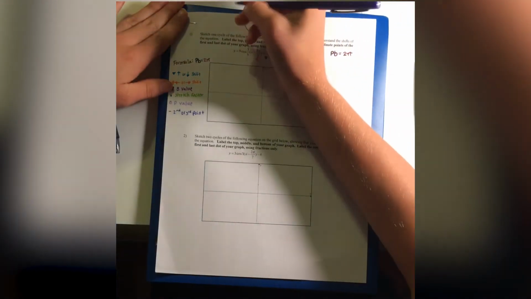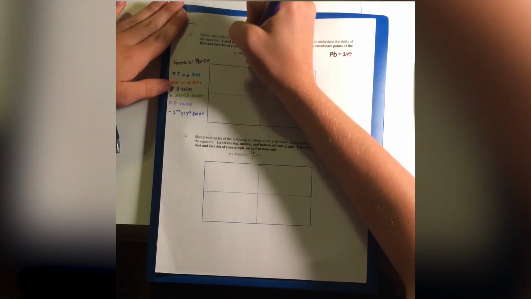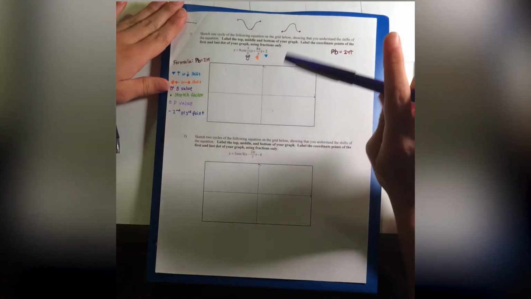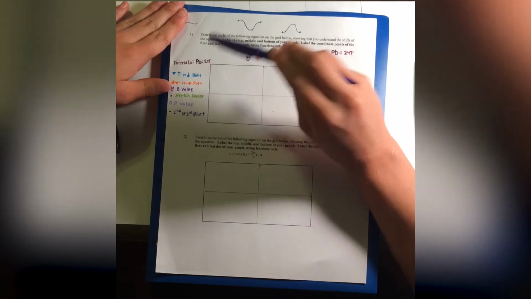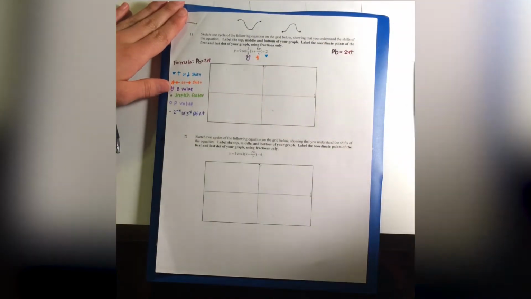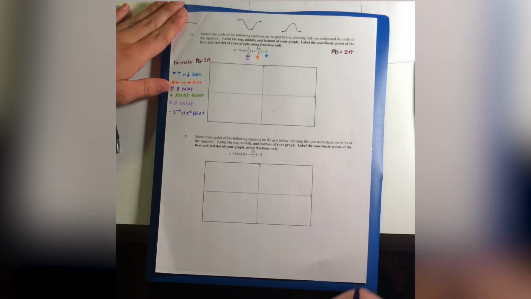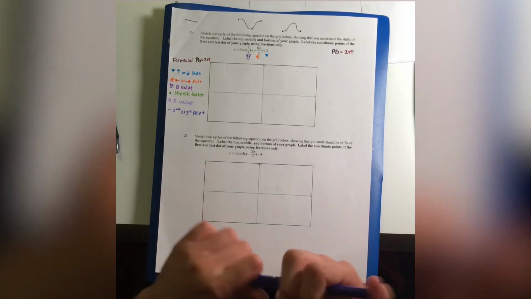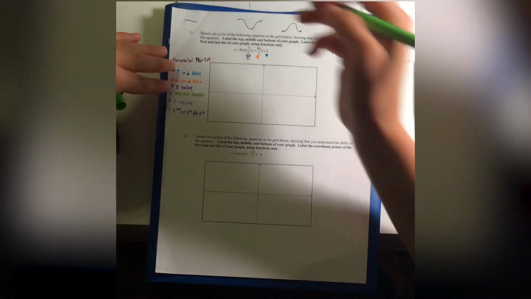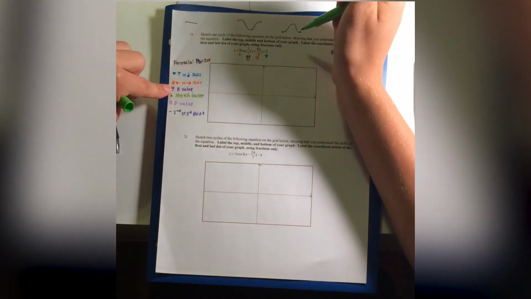is your B value. Your B value is plugged into your formula, which is PB equals 2 pi, and it helps you find your P value. So the 9 is your stretch factor, and your stretch factor helps you find the top and the bottom of your graph. As it says in the directions, to label the top, the middle, and the bottom of your graph.